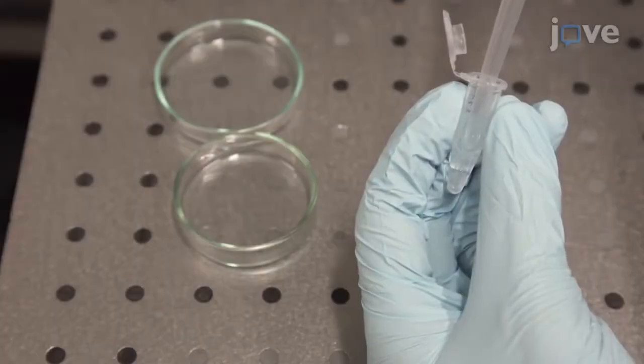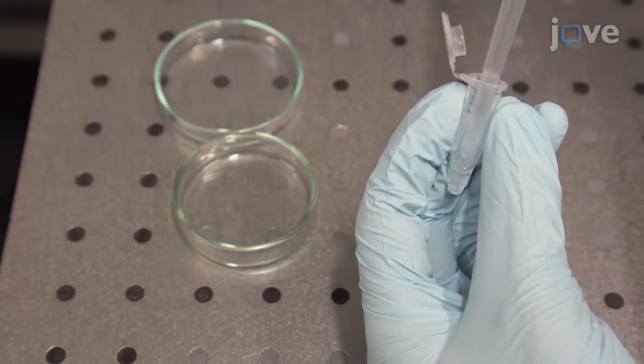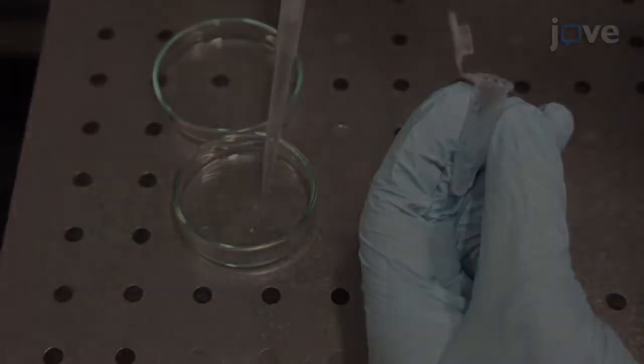Using a 1000 microliter pipette, transfer a batch of 100 embryos to a small glass vessel suitable for sorting, preferably on a dark background.